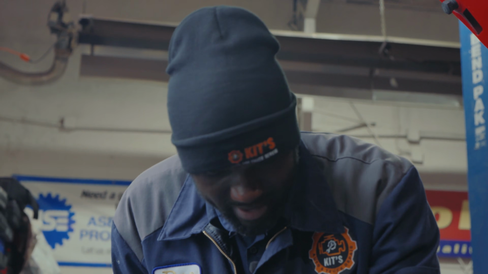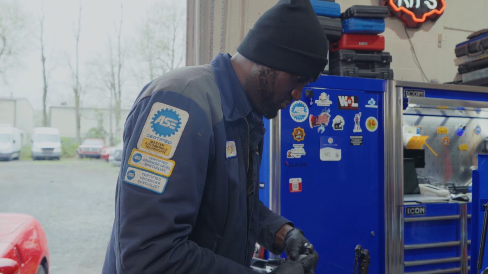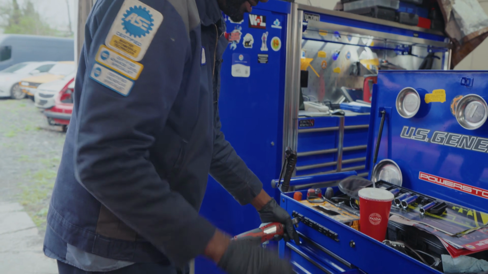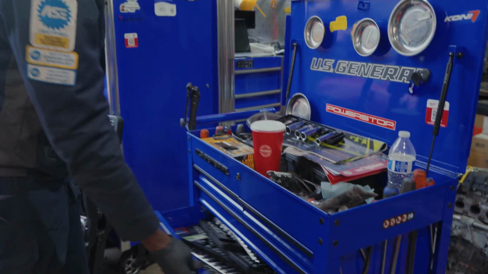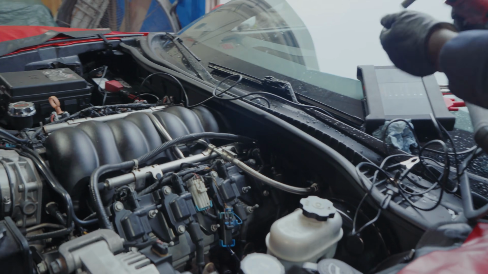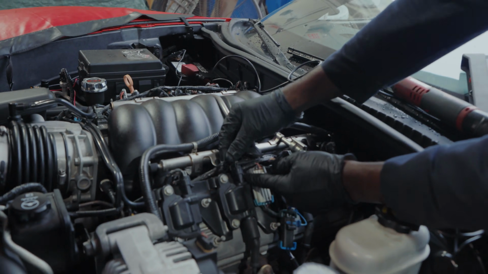So cameraman Matt, if you can come on this side, I'm going to remove one ignition coil, and then the spark plug. I'm gonna take you guys with me outside so we can go remove the coil out of that engine. I believe the coils look similar.